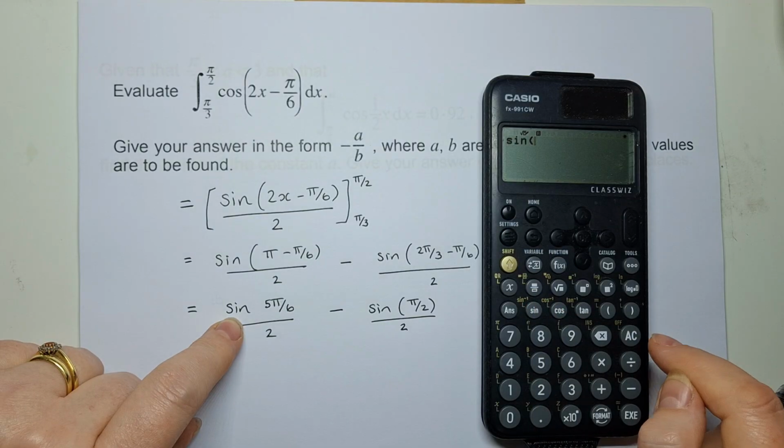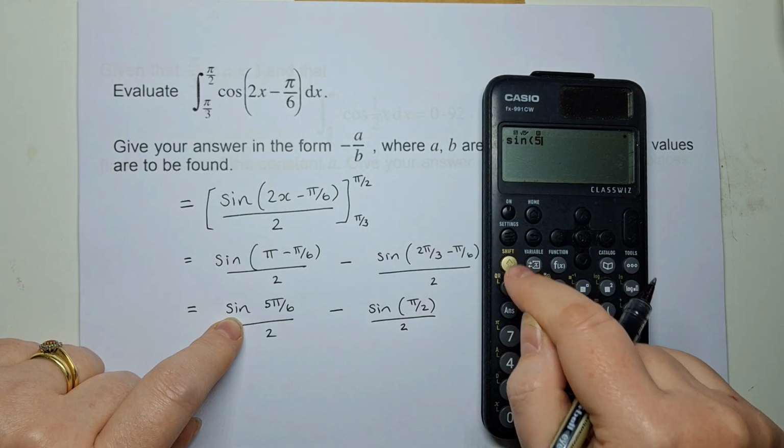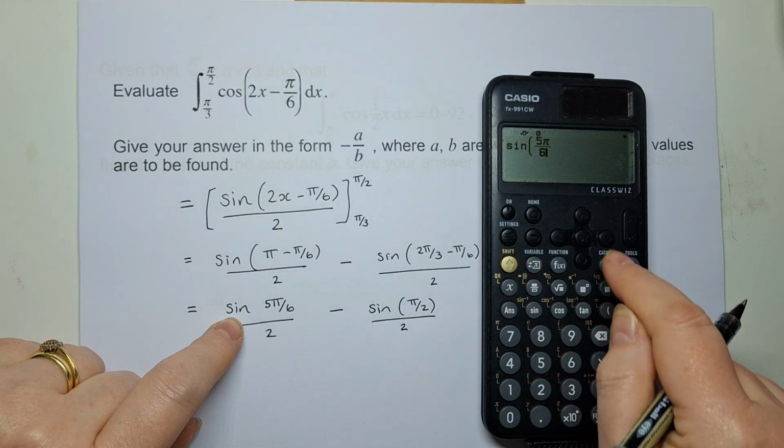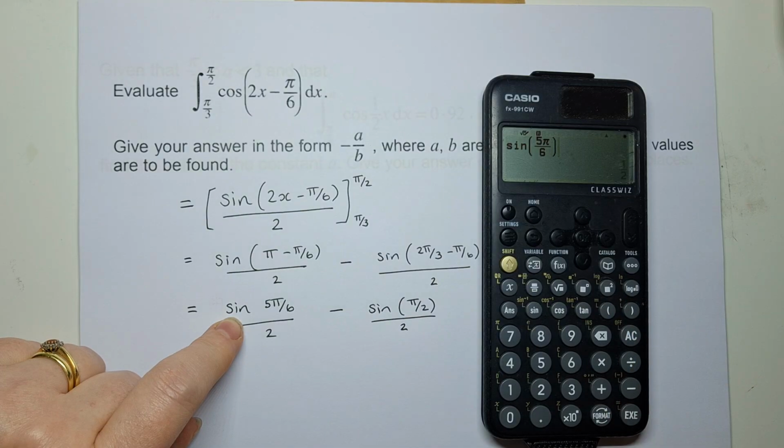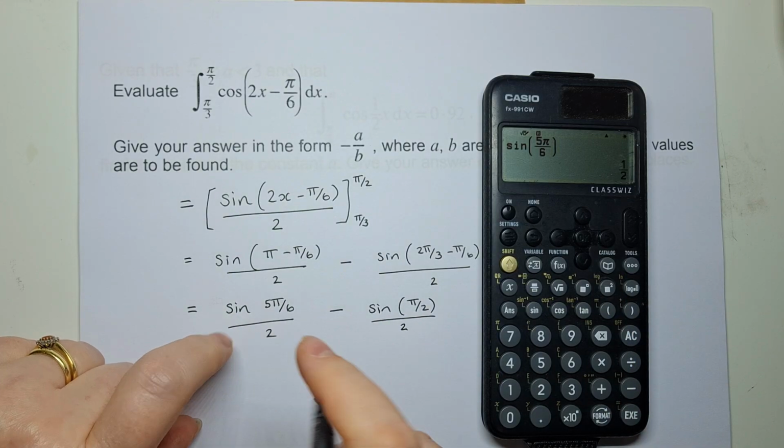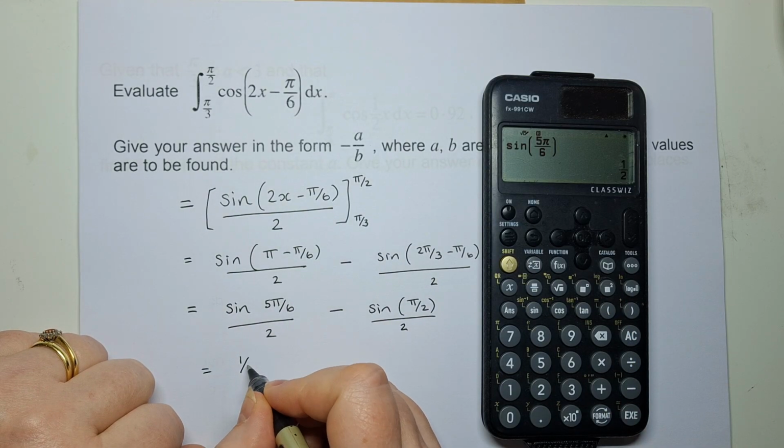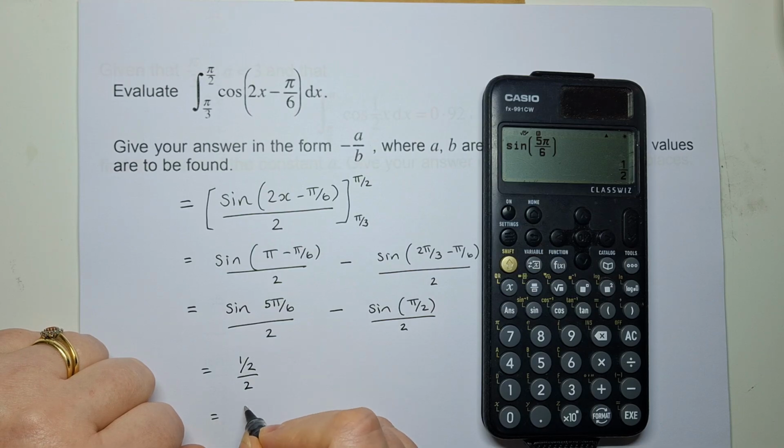So sine of 5 pi over 6 is a half, and then a half divided by 2. You can obviously just do that straight away on the calculator. That would give you a quarter.